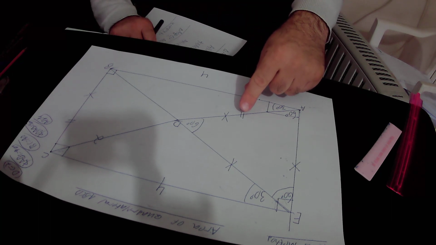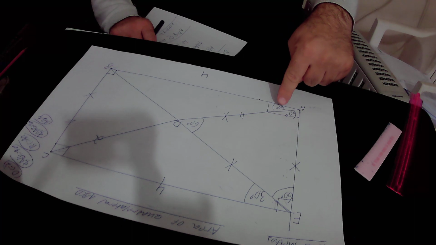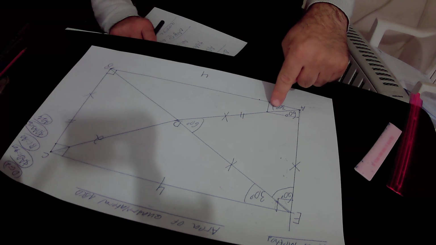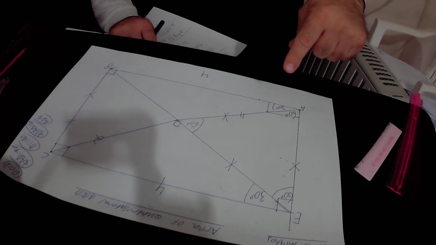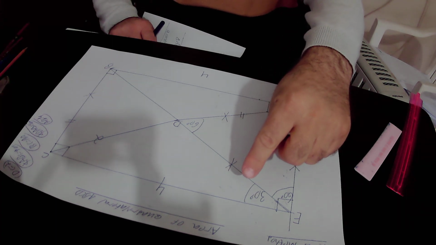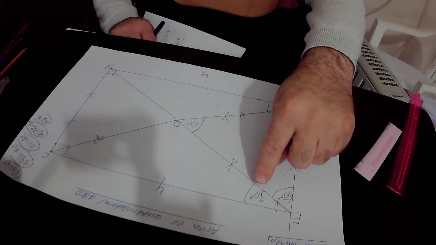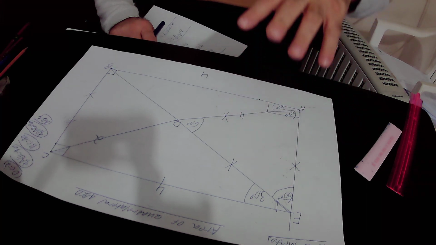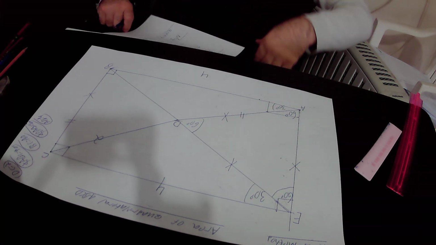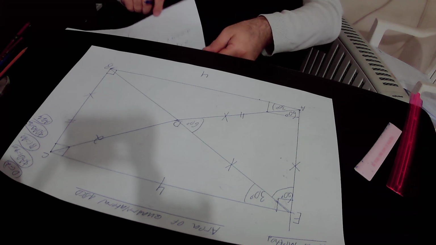Here those two sides and the angle between them, that is to say this angle in triangle ADB, are congruent to those two sides and the angle between them, that is to say this angle in triangle EDC. Therefore we prove that those two triangles are congruent to each other according to the side angle side rule.